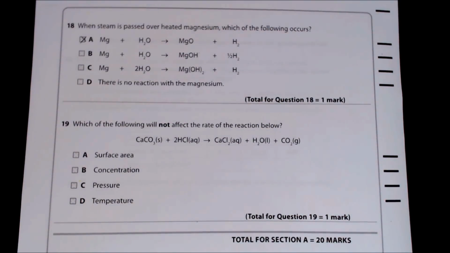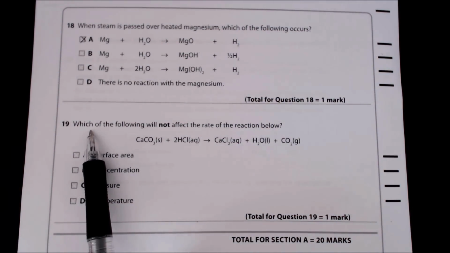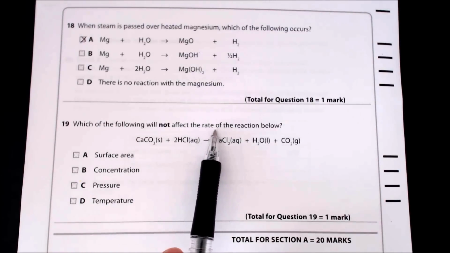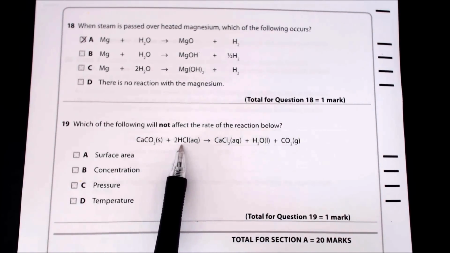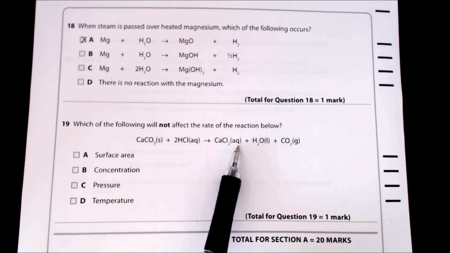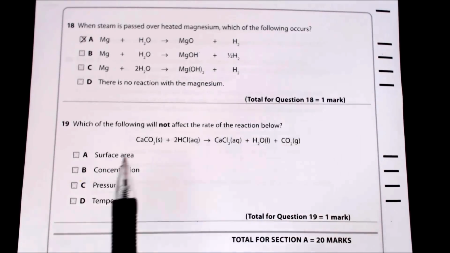Okay, and then the last one for section A, it says which of the following will not affect the rate of reaction below. We've got calcium carbonate solid, HCl aqueous, calcium chloride aqueous, water and carbon dioxide.